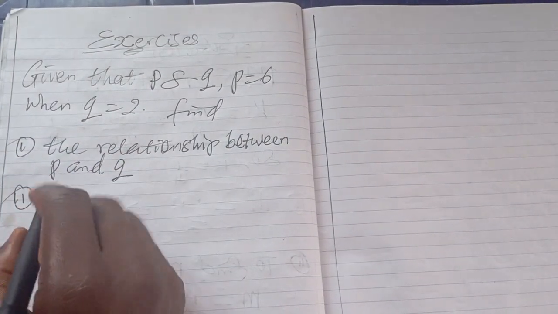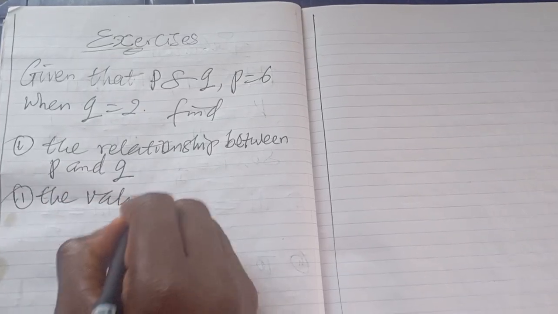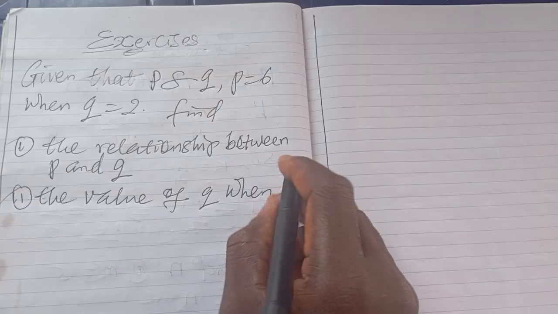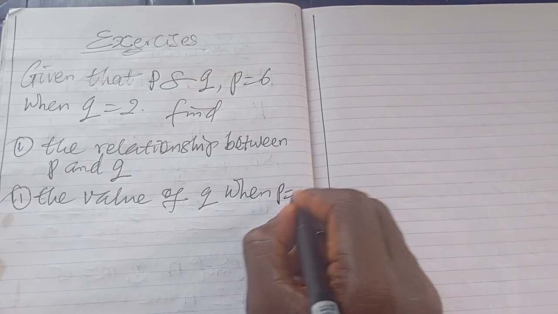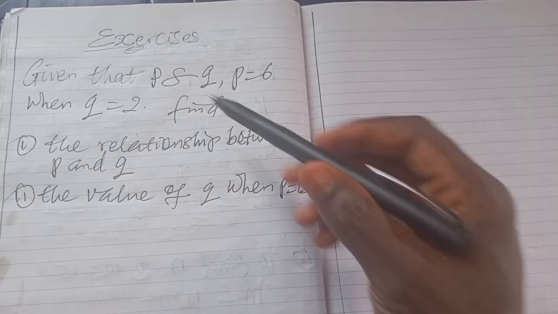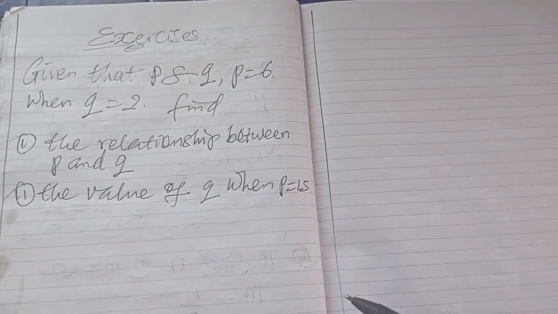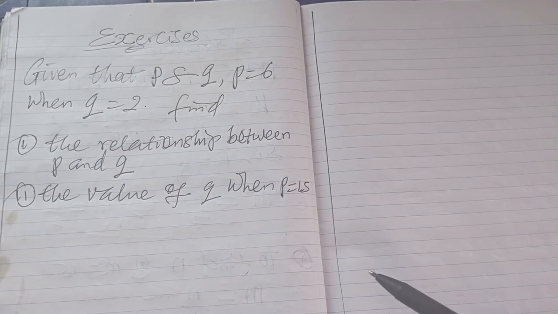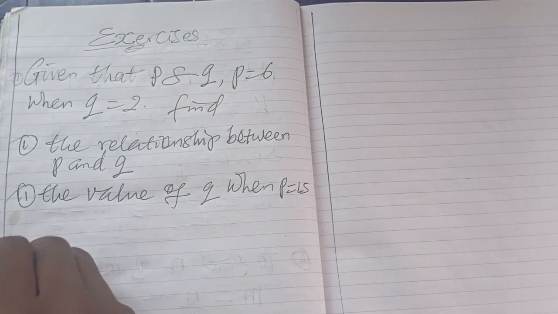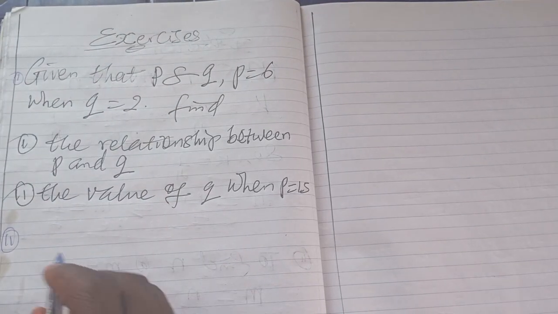Number 2, the value of q when p is equal to 15. So remember what I told you: remove this proportionality symbol, then substitute and solve.